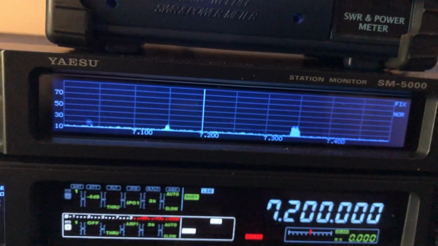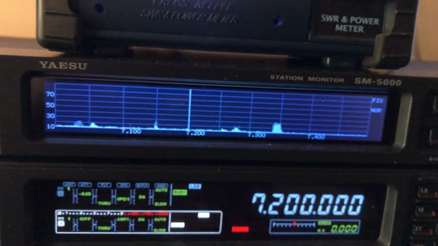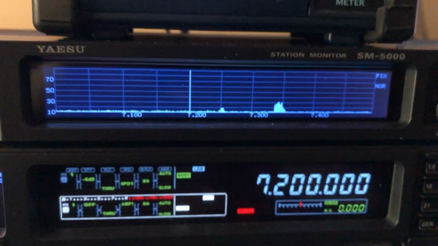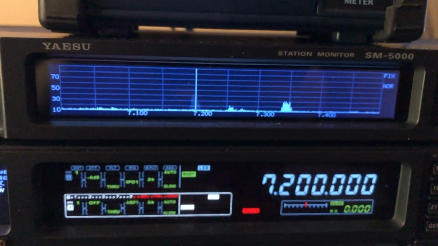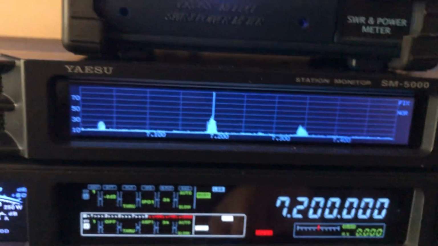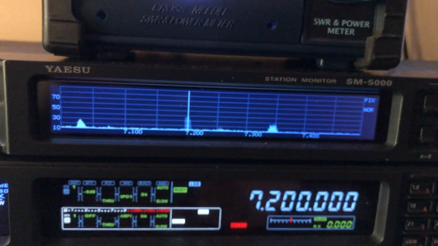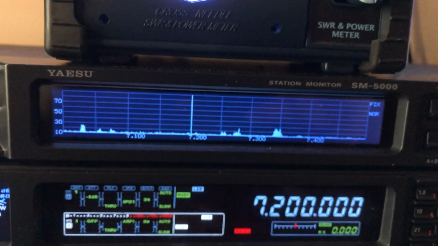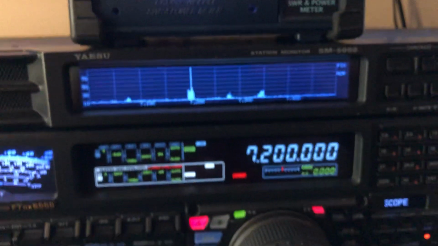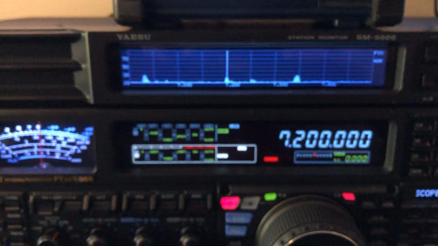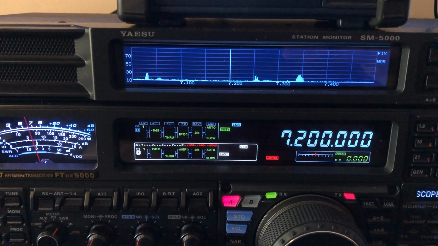Okay, let me just say, no, it's not a 7300. It's not a high-tech, state-of-the-art Bandscope. In fact, I had a tough choice to make when I bought this radio, because I tried the FTDX 101. I tried everything in HRO, and I narrowed down to between this and the FTDX 101. And well, it came down to this.